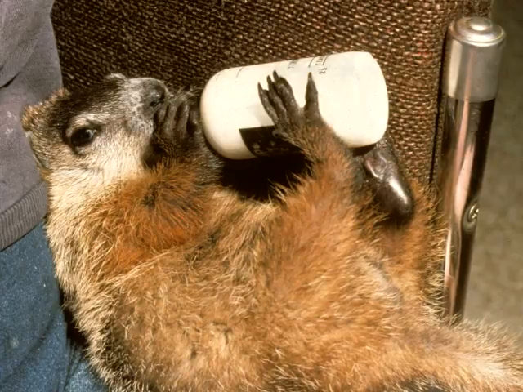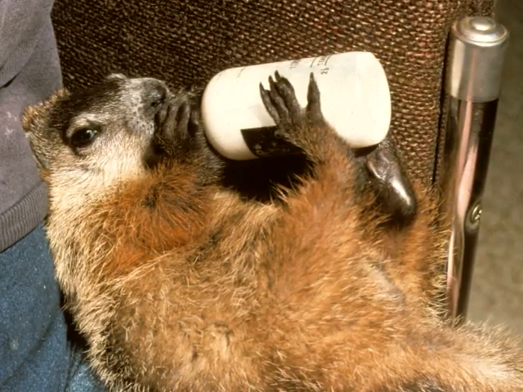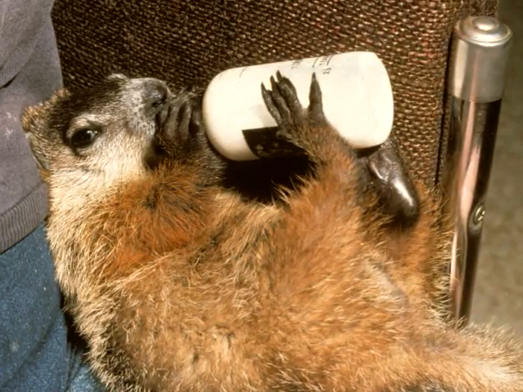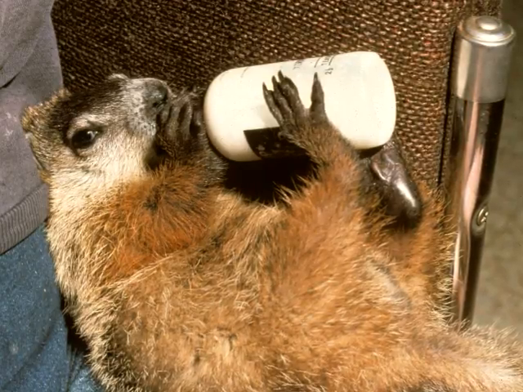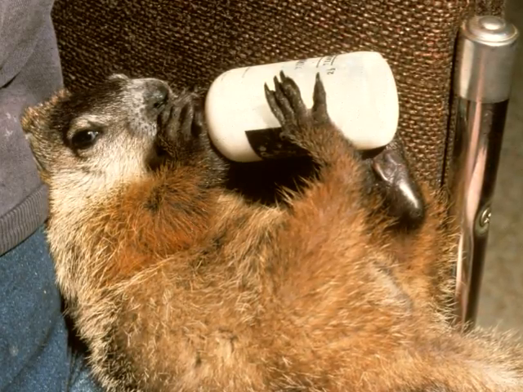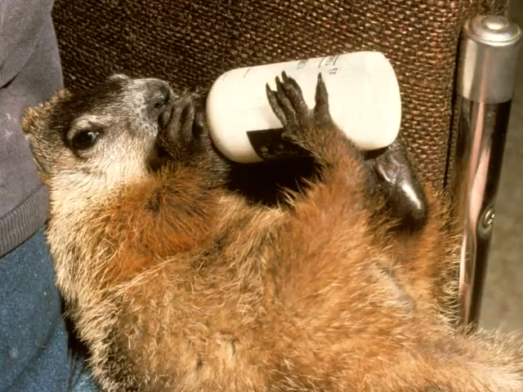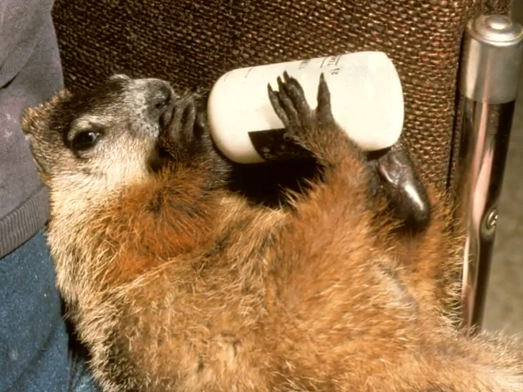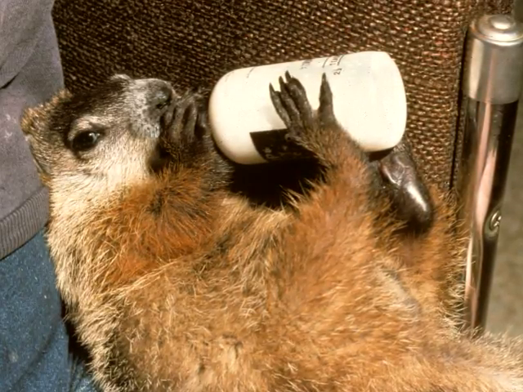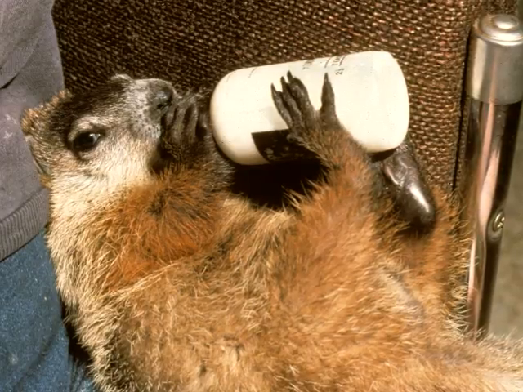And so the survivorship of any one young groundhog is somewhat limited, at least, although because groundhogs have parental care, unlike frogs that do not, the survivorship of the young is still significantly higher.